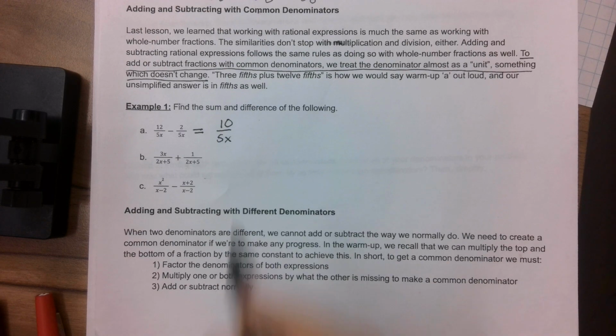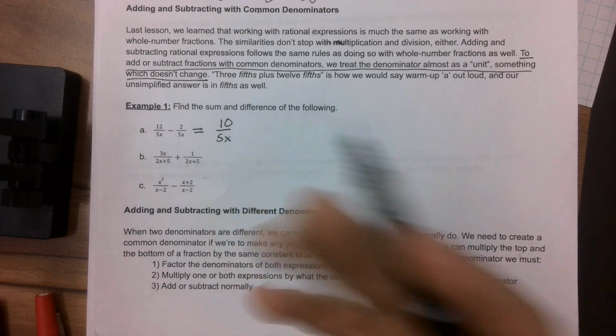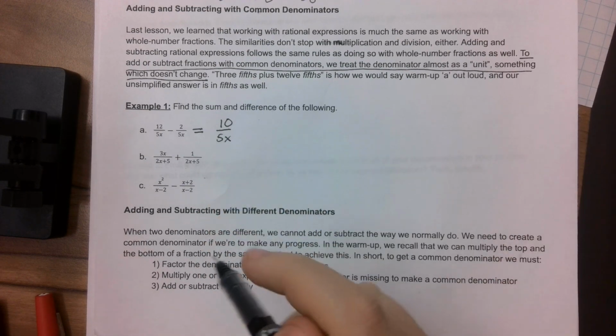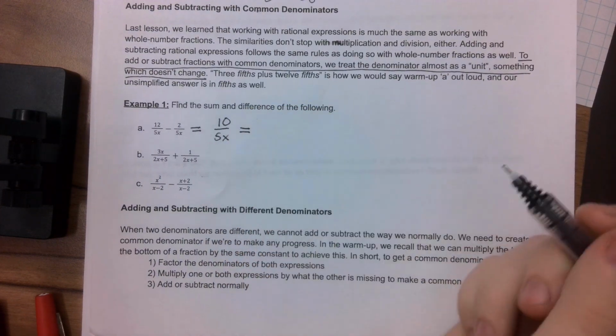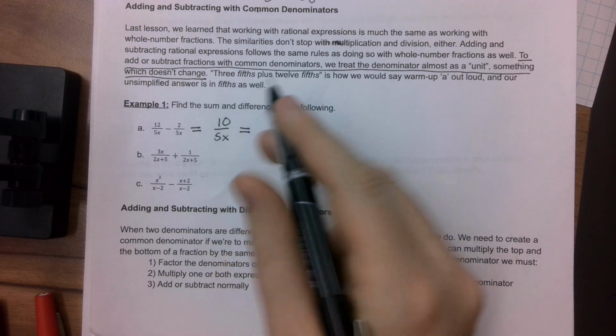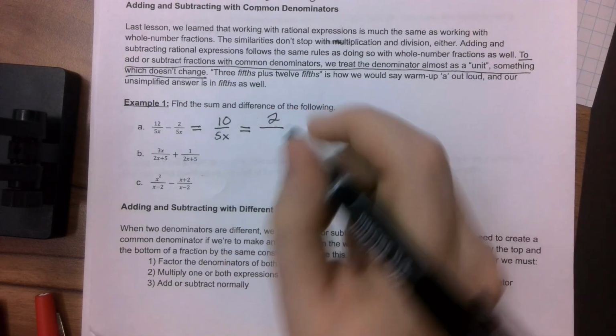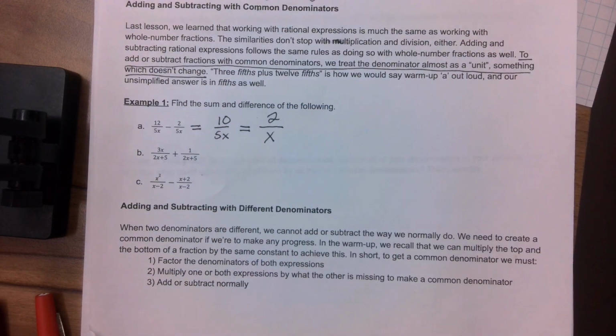The only trick is now we have to ask, can it be simplified? Because usually with these problems we can simplify something. In this case, 10 divided by 5 does simplify. They're both divisible by 5. 10 divided by 5 is 2. 5 divided by 5 cancels out. Our answer is 2 over x.